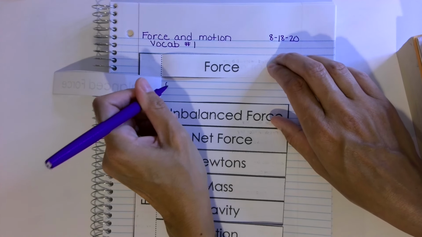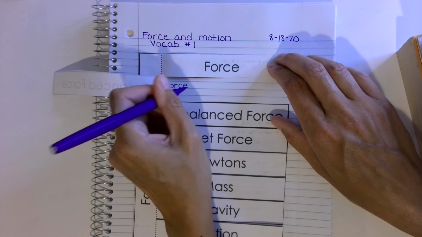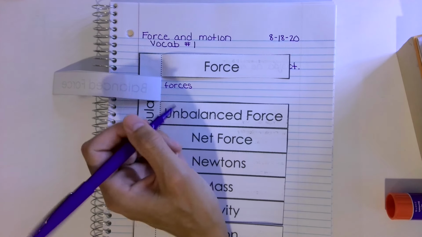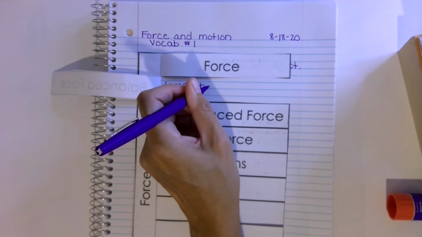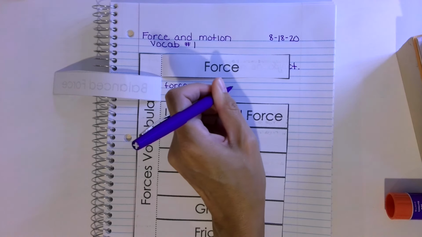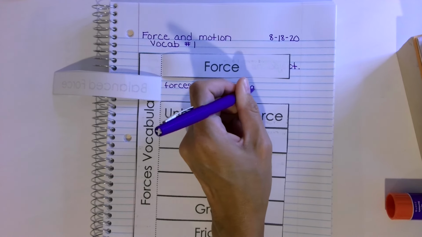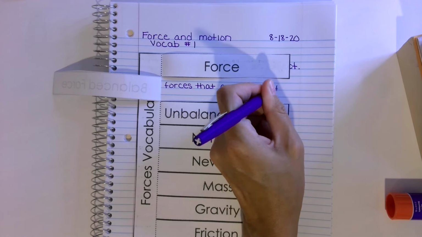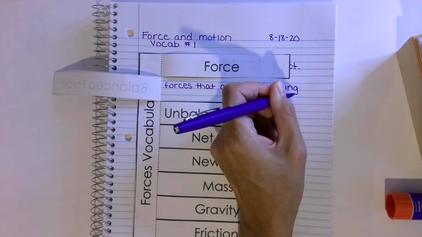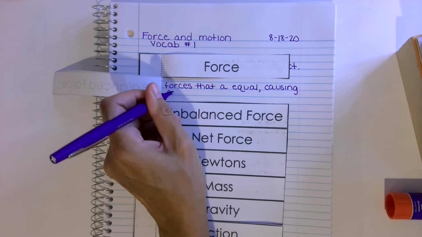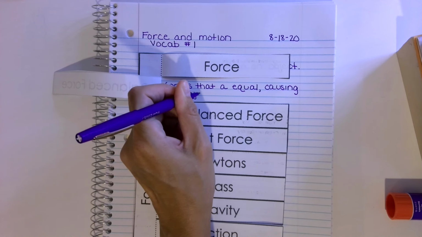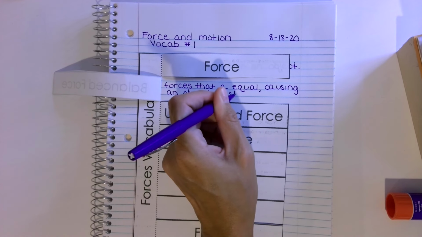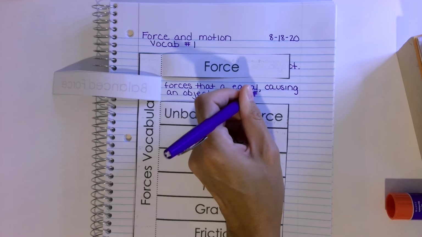So forces, make sure you have the S there, that are equal, causing, put a comma, and then causing an object to stay the same.